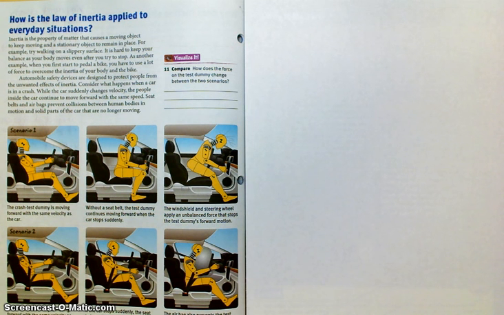Okay, the crash test dummy in scenario 2 is moving forward with the same velocity as the car, and if the car suddenly stops, the seat belt applies an unbalanced force that prevents the test dummy from moving forward. So the seatbelt is going to try to slow down the test dummy a little more gradually, obviously, than just hitting the steering wheel or hitting the windshield. Also, the airbag prevents the test dummy from moving forward and striking the steering wheel.